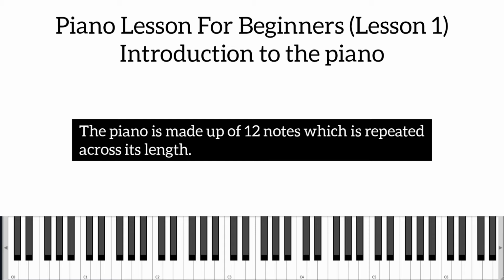Let me give you an example. These are the 12 notes on the piano: 1, 2, 3, 4, 5, 6, 7, 8, 9, 10, 11, 12. This group of 12 notes from here to here are the same 12 notes that are repeated across the entire keyboard. And the same 12 notes you're also going to find there. So the piano is made up of a group of 12 notes that is repeated across the entire piano.